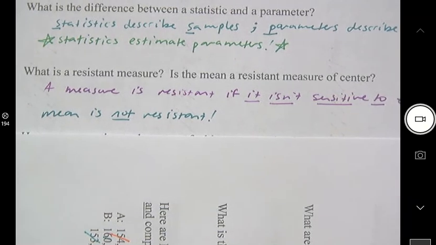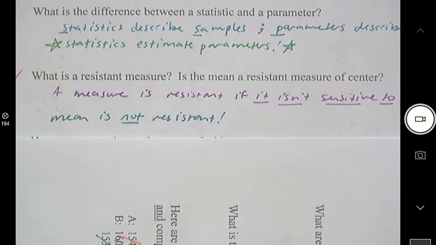It says, is the mean a resistant measure of center? No, it is not. That's the weakness of using the mean. If you've got outliers in your graph, the mean is going to be pulled in the direction of those outliers. We're going to illustrate that in the notes, so if you didn't quite get that, it's okay. But the mean is not resistant. Well, then why would we ever use it? We'll see in just a little while.